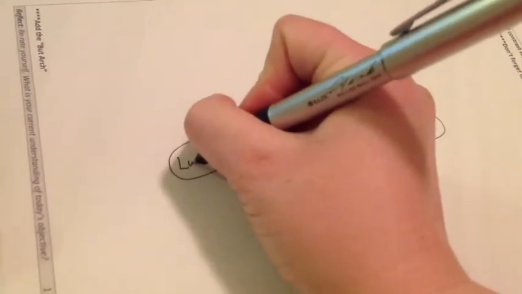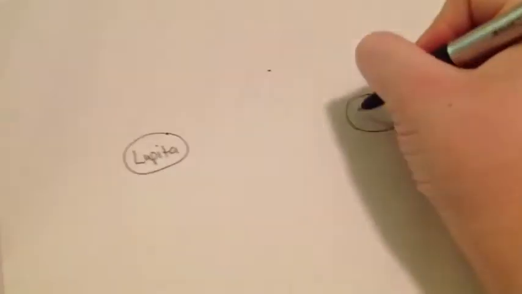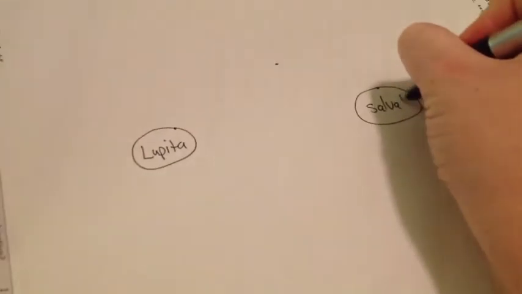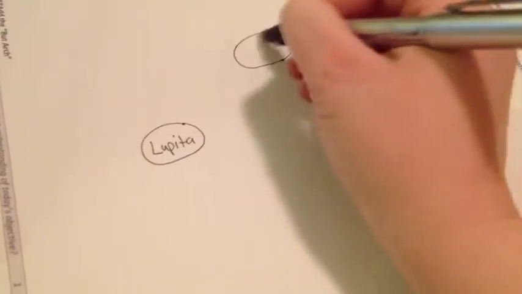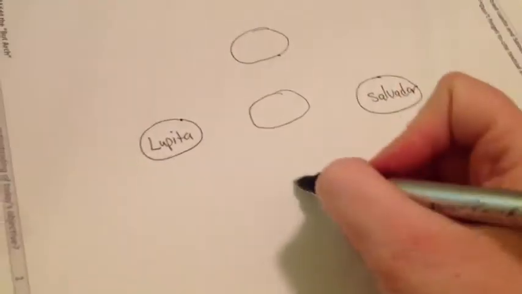I'm going to draw my map first, and I'm going to start by doing one circle for Lupita, one circle for Salvador. I'm going to make sure there's a little bit of space in between so I can put their similarities right here, and their differences are going to go on the outside. So I'm going to write Lupita here and Salvador here. Okay, and then I'm going to want to put at least 3 ways they're similar and 3 ways they're different.